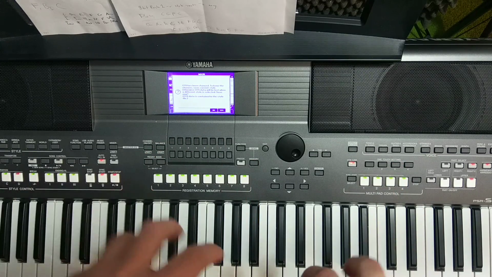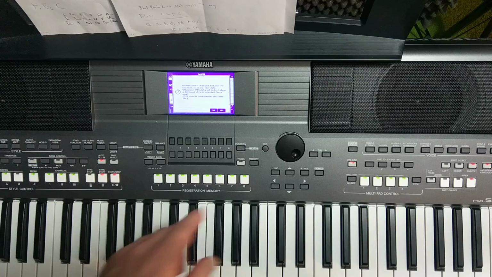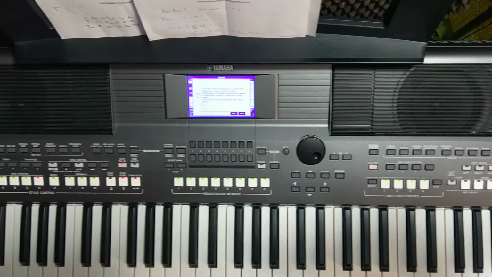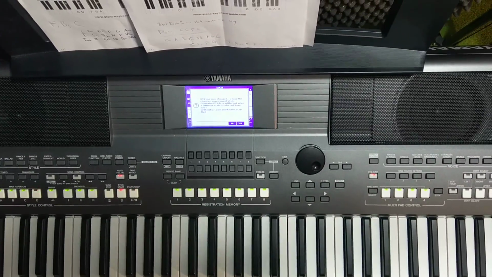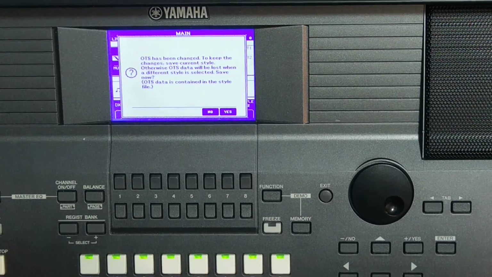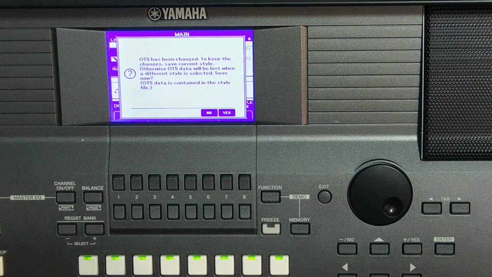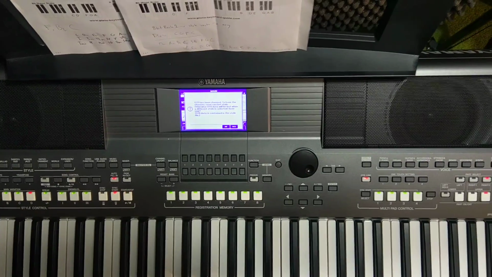This will save the current voice selection into OTS bank number 3, and the message on the screen says that OTS data has been changed. To keep the changes, save your style into file, because if you don't do this, you will lose your work. And this is actually a very important thing.